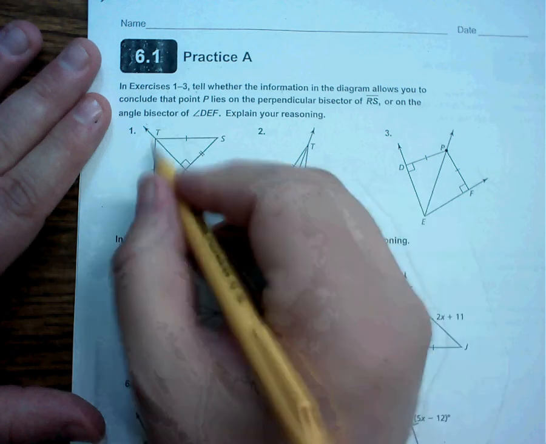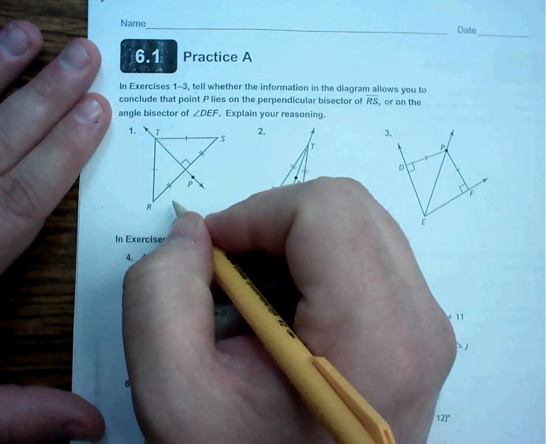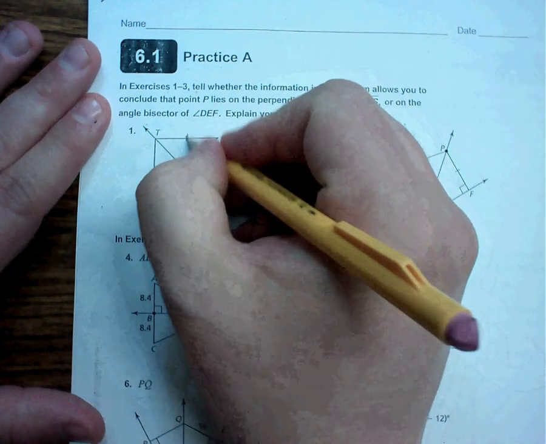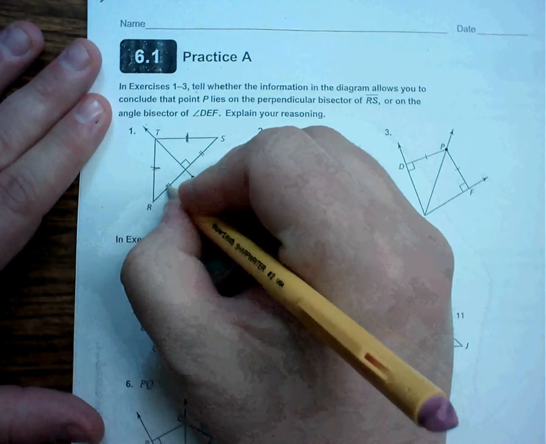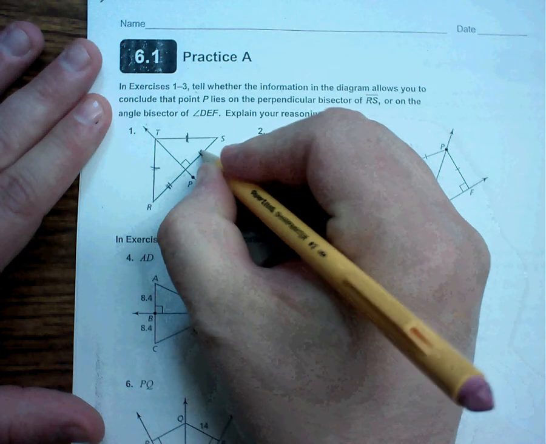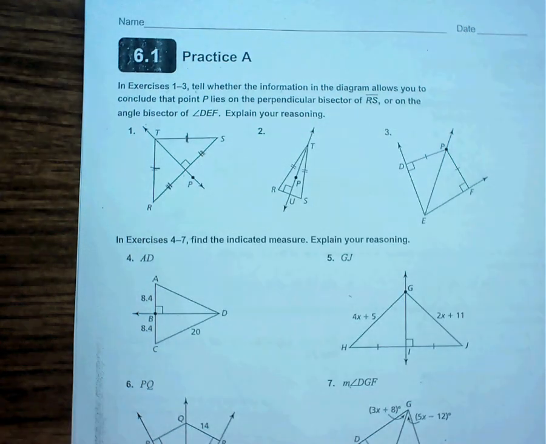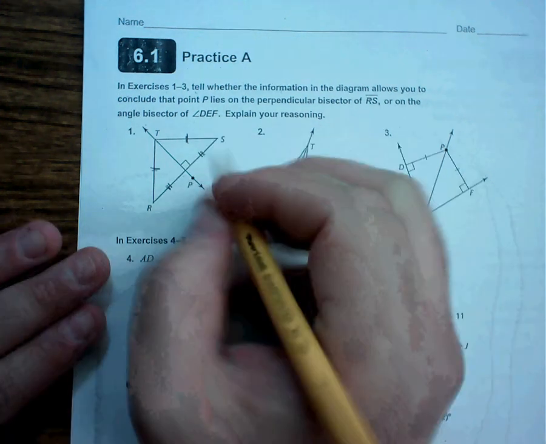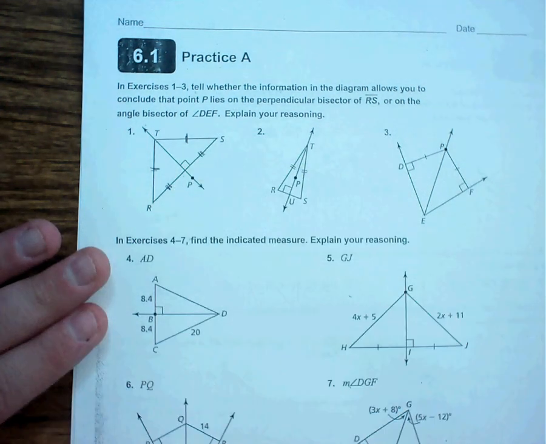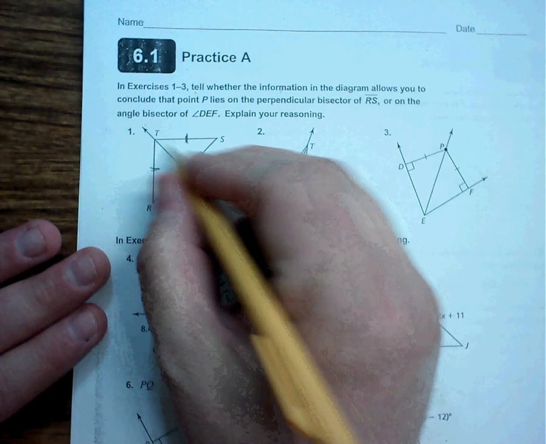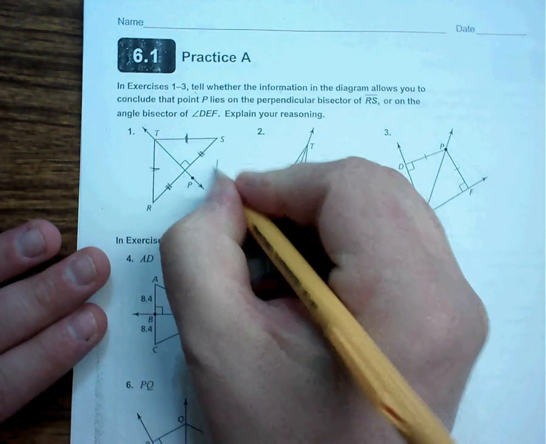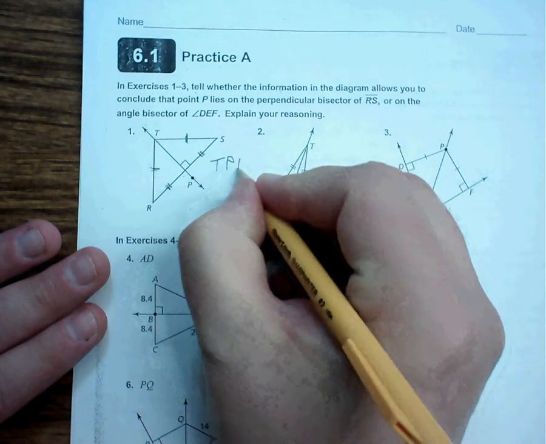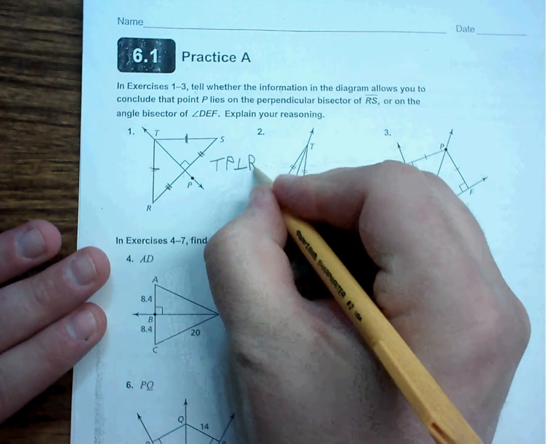This is an angle bisector, and the way that I know that it's an angle bisector is that TS is congruent to TR, that RP is congruent to SR. So that categorizes that as an angle bisector. But it's also a perpendicular bisector because it's this line TP, so TP is perpendicular to RS, right?